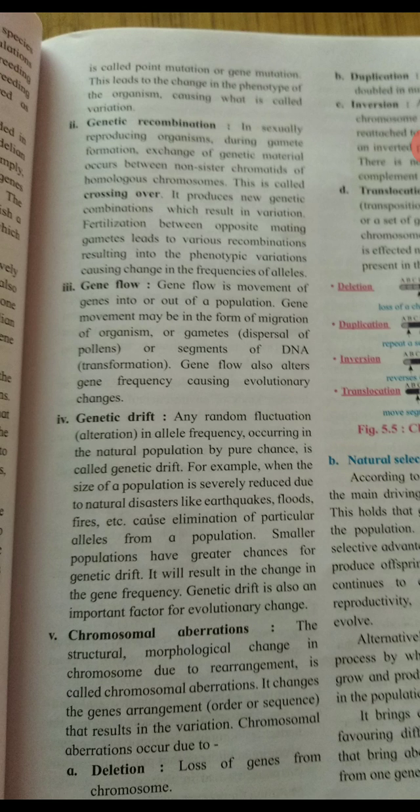That is called crossing over. The genetic material between the chromatids of the homologous chromosomes changes. This is called crossing over. It produces new gametic combinations which result in variation.